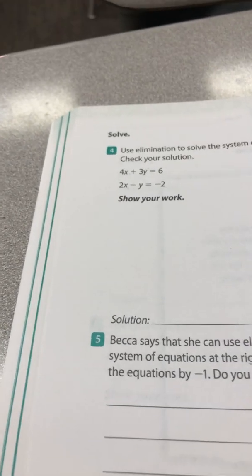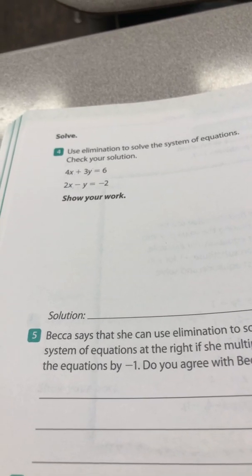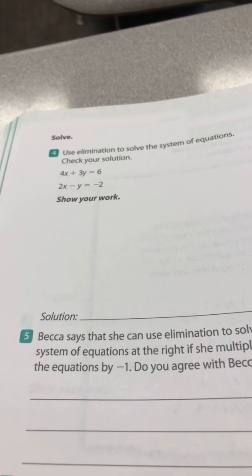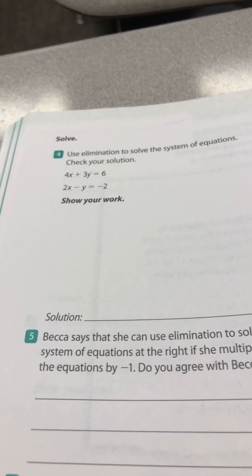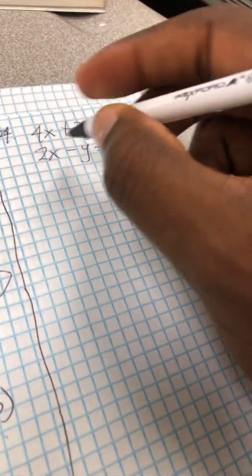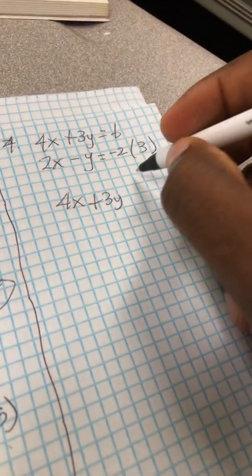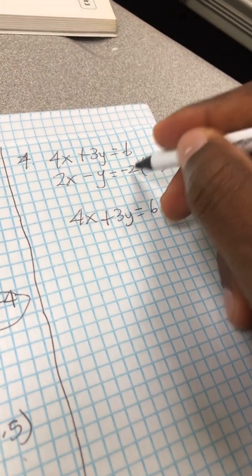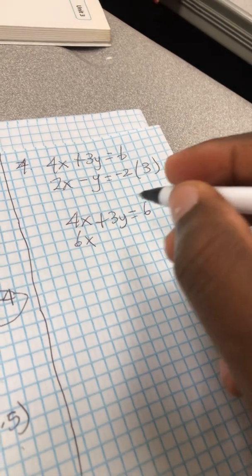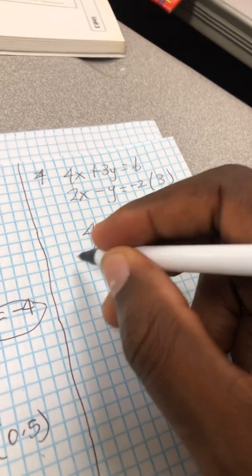So my first equation is 4x plus 3y equals 6. My second equation is 2x minus y equals negative 2. So we're going to multiply that by 3. I'm just rewriting that first equation so I can line them up properly. So 3 times 2x is 6x. 3 times negative y would be negative 3y. And 3 times negative 2 would be negative 6. All right?